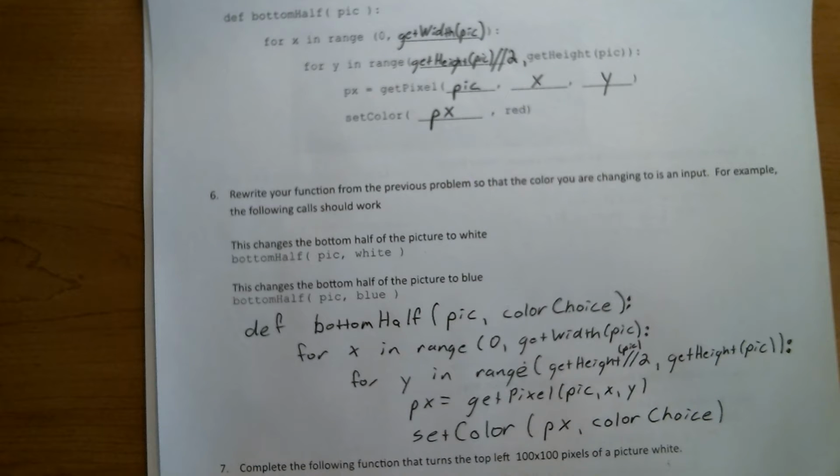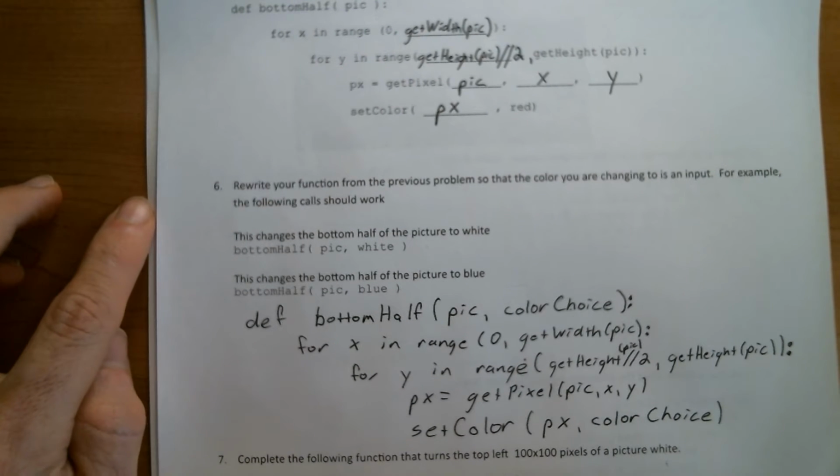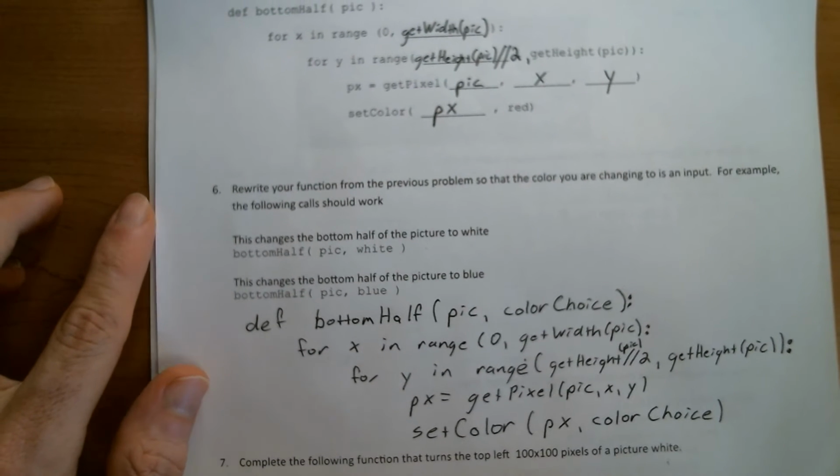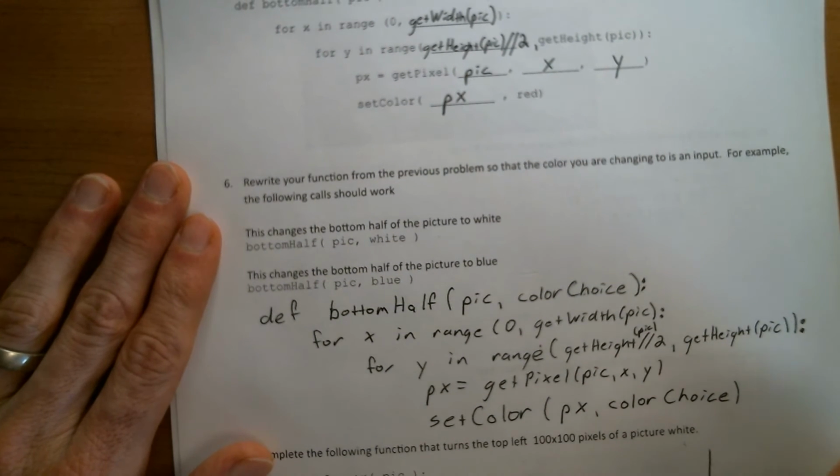All right, 7, complete the following function that turns the top left 100 by 100 pixels of a picture white. So again, it's helpful to have a little picture.